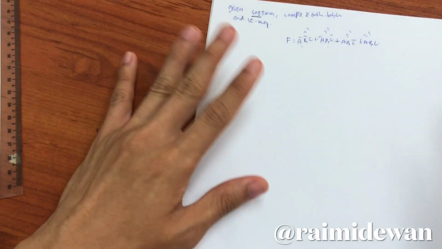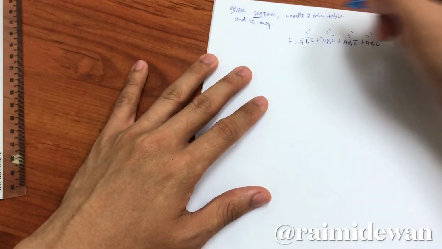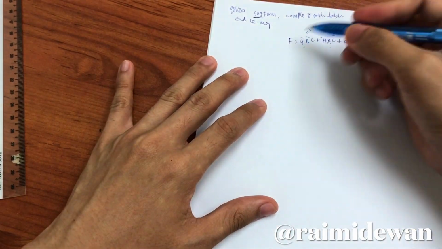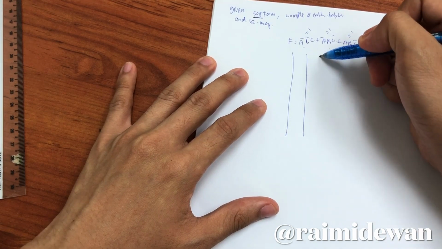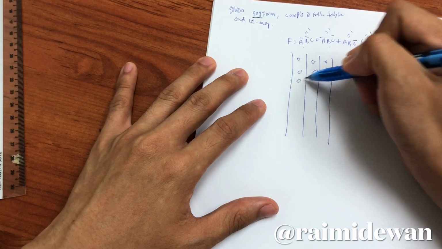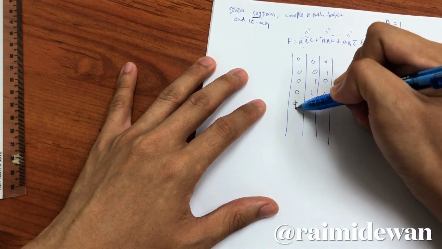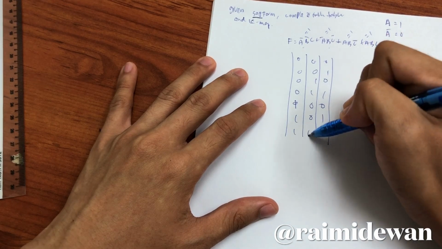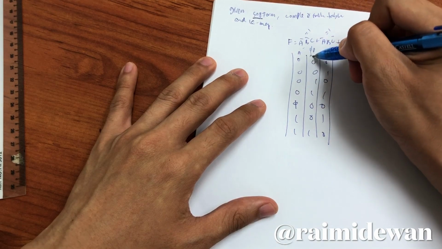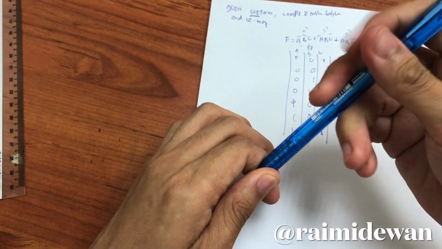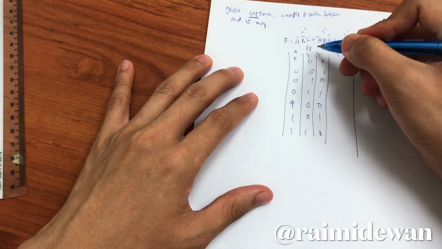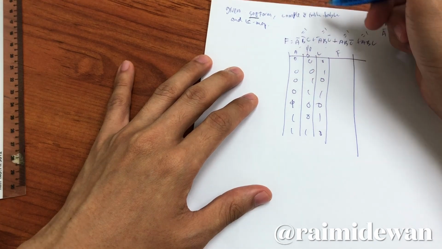Okay, so far so good. If your A is actually 1, then A bar is 0. Of course you have 3 input variables. Then these are your inputs A, B, and C, and this is F. Given the SOP form, complete the table and K-map.